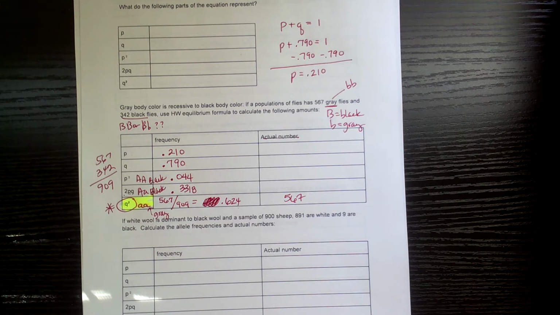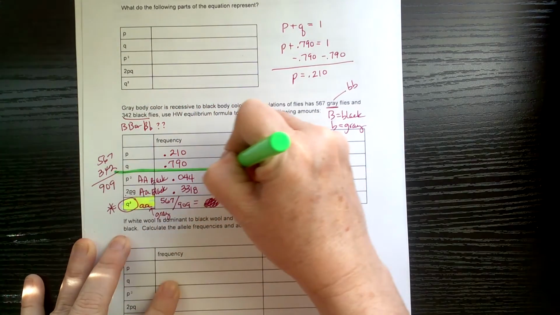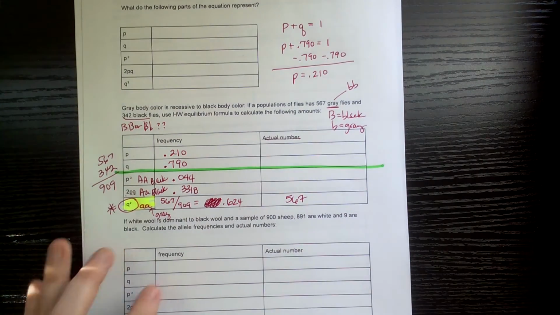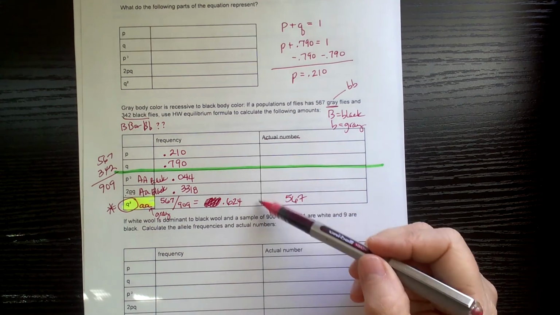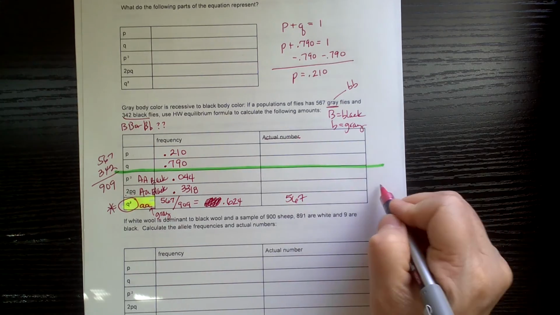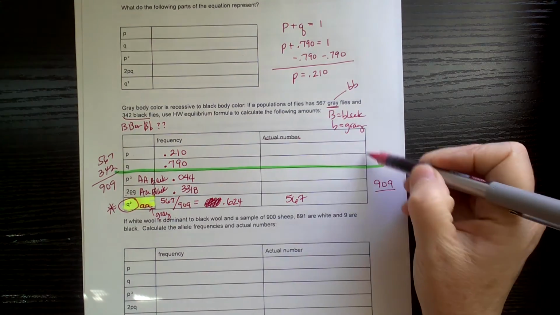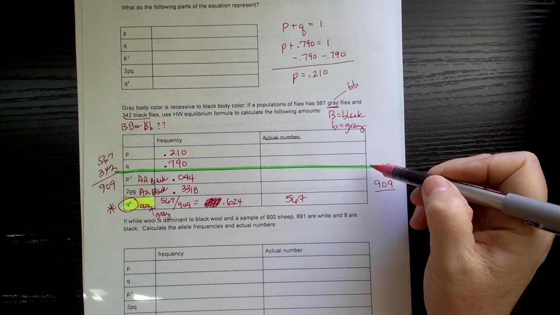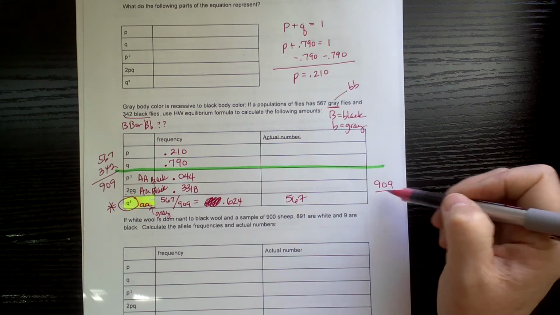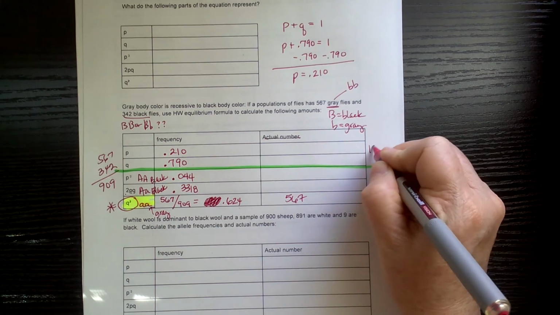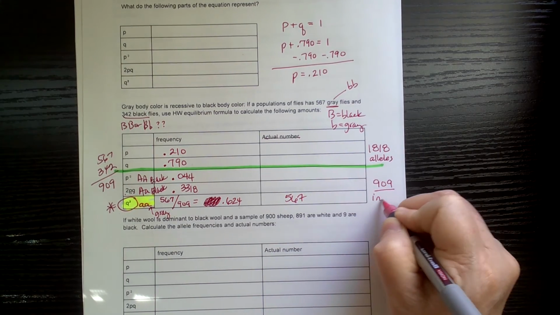Now I'm going to draw a dividing line here because we're going to do two different things to get the actual numbers. Down on the bottom, these are the individuals; we have 909 individuals. Up on the top, these are the alleles that the individuals in this population have. Since there are 909 individuals, each one of them has 2, so 909 individual flies, 1,818 alleles.